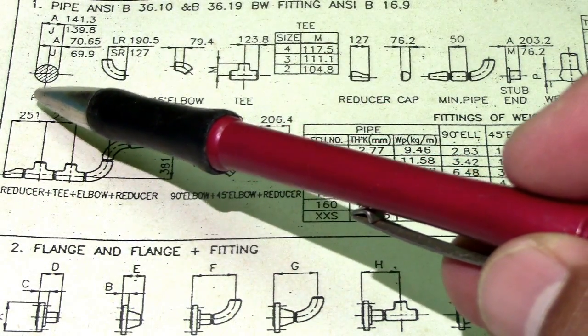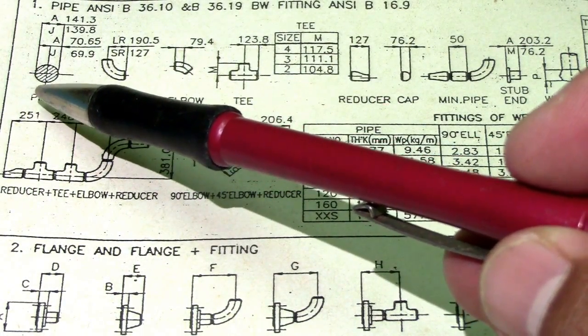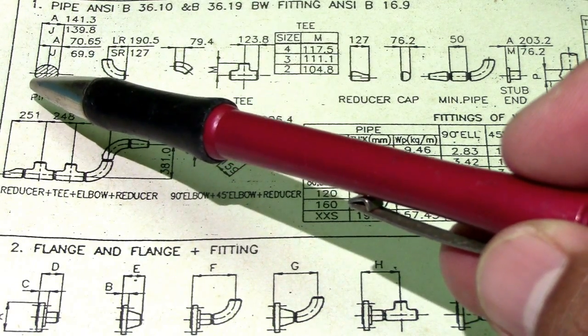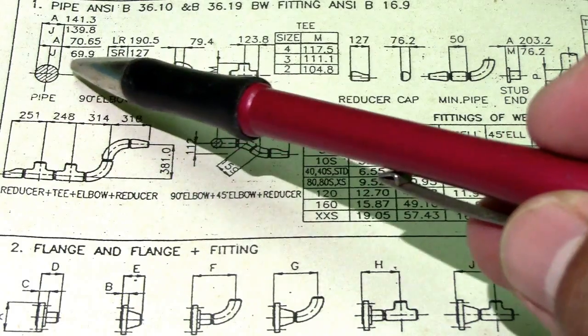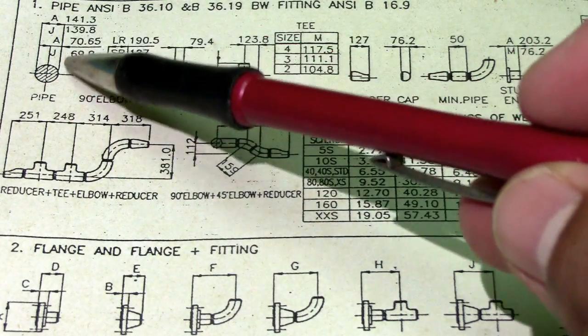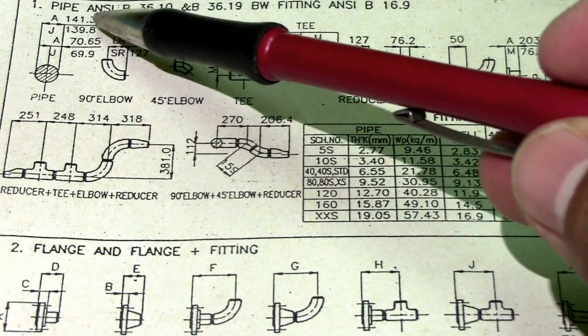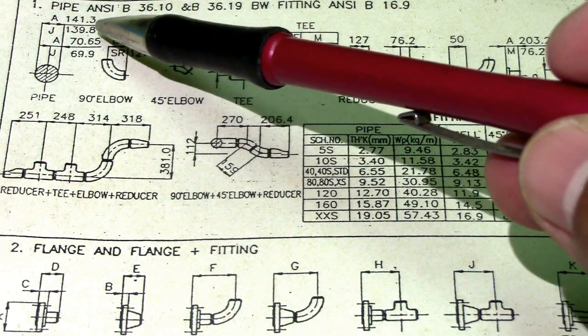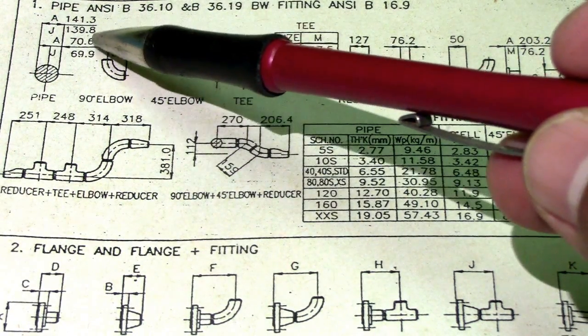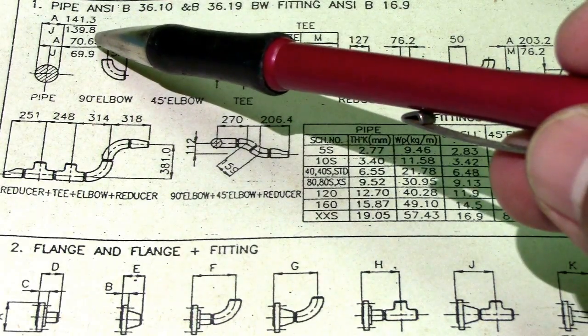So this is for nominal 5 inch size. So this is the outside diameter for the dimension. Okay, they have 141.3, and the radius is 70.65.